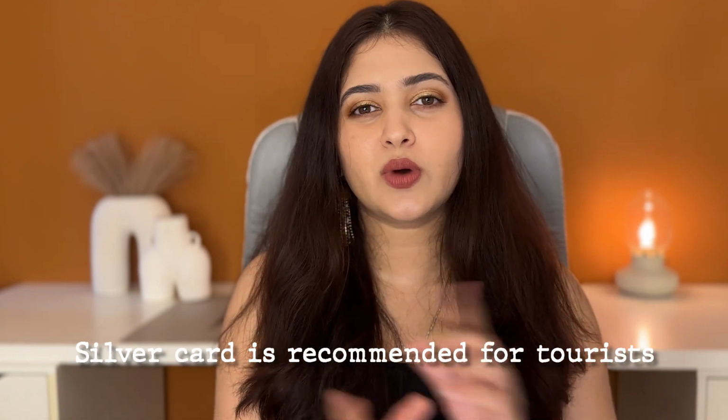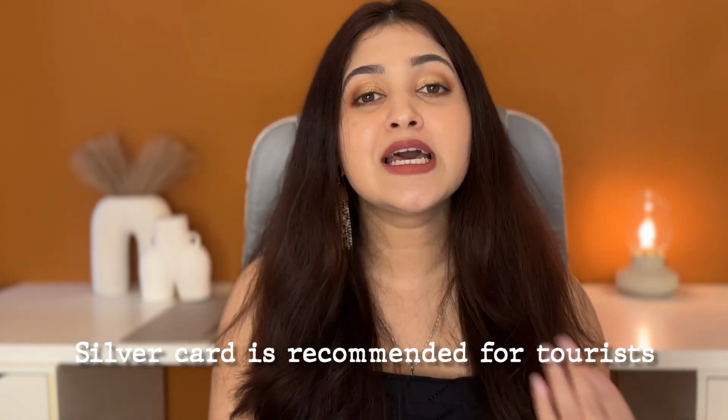तो कोई भी metro station में जाओ, there's usually like this information counter where you can go and buy a NOL card. Okay, the silver one is the one that is recommended for all tourists, and in fact, when I stay there, I use the silver one.